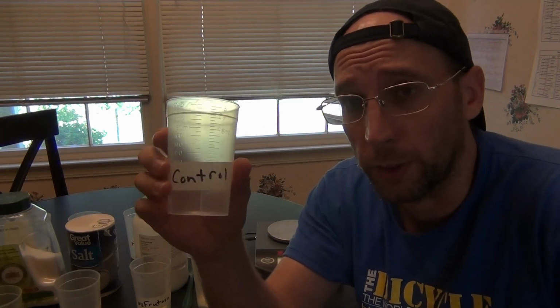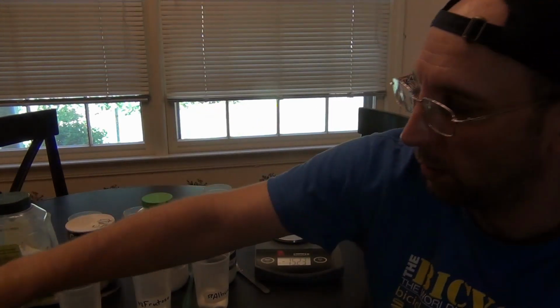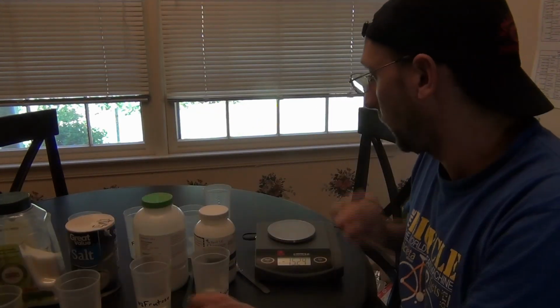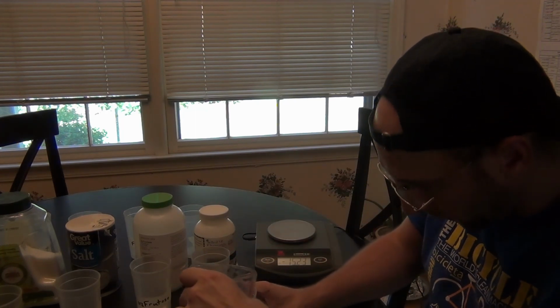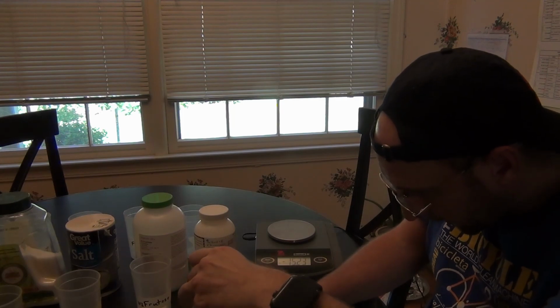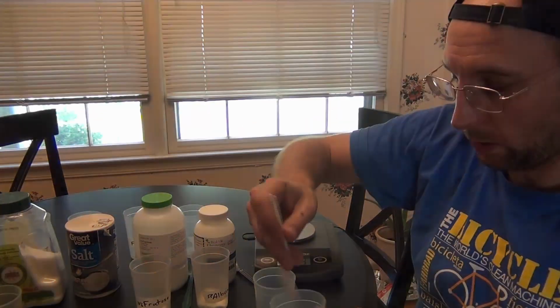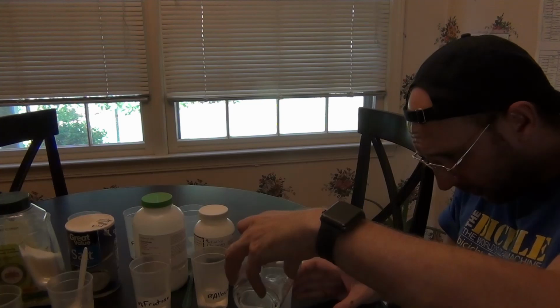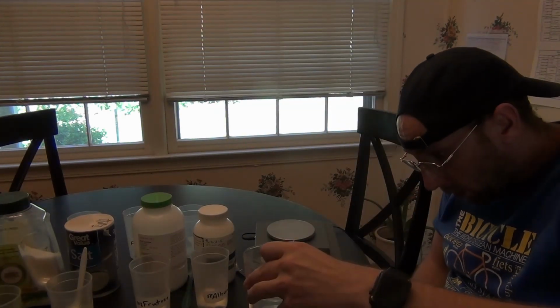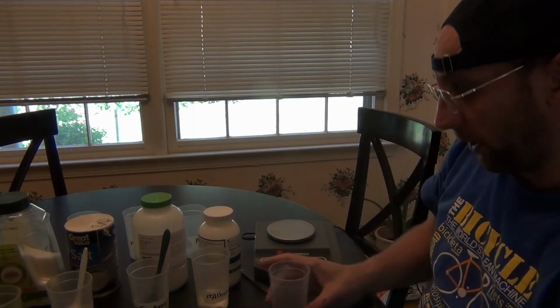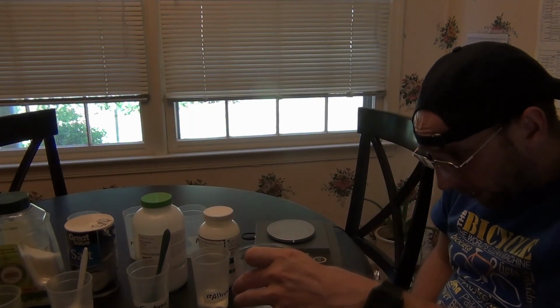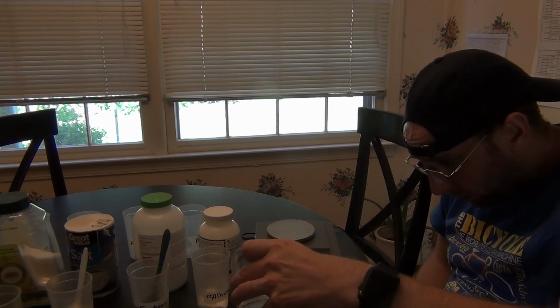Also, I'm going to put all these solutions inside of the dialysis tubing. What should be in the control? Come back to that in a little bit. Okay, so I'm going to pour out 90 mils of water for each of the others. For albumin, actually, I'm going to add 95 mils to make a 5% solution.